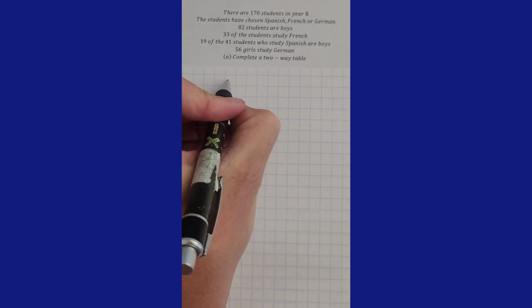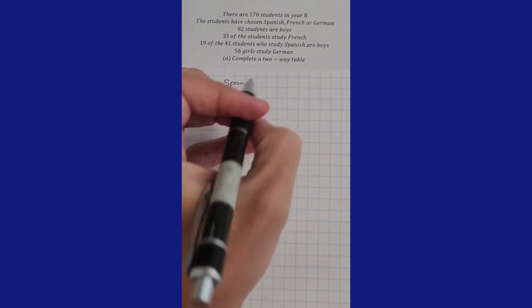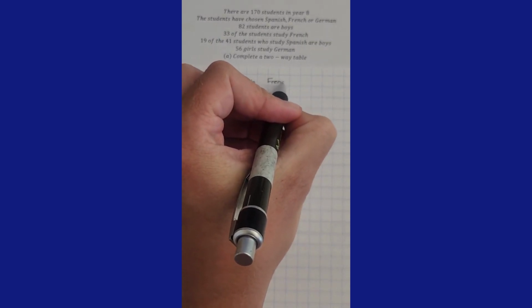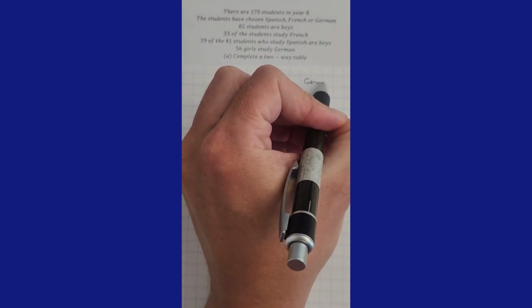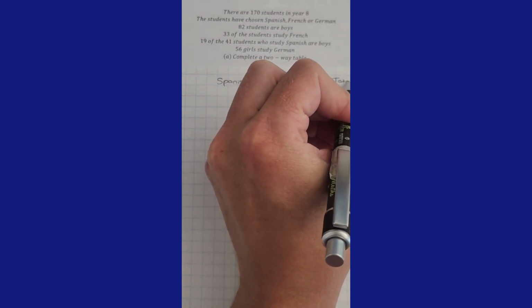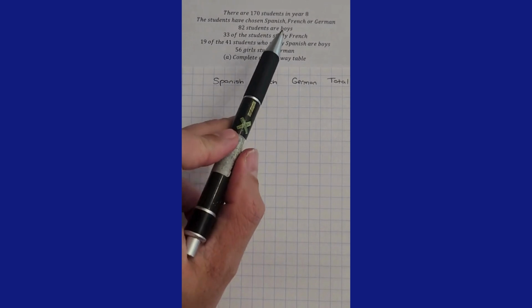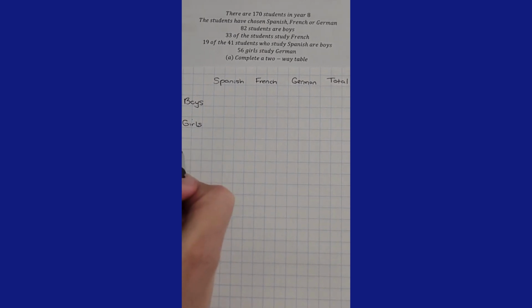I know that they either do Spanish, French or German, and I'm not going to do perfect boxes because for a lot of these questions, it will be in a plain A4 space in the exam. I always tend to write it in the order they've given it in the question. Now, like the previous example, we always want to make sure that we have got a total on this side as well. So Spanish, French, German, and then a total, and we know we're looking at boys or we're looking at girls. So down here, I've got boys. Just want to make sure I stay in view. And then I've got girls here. And again, like the first example, really important that we have a total.